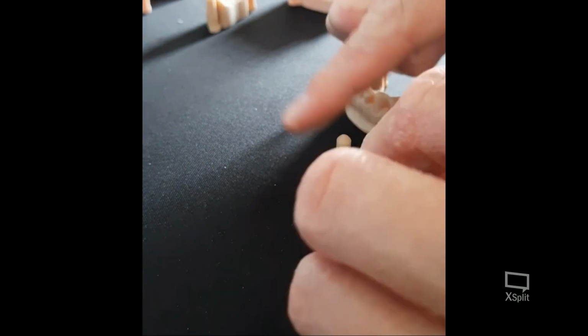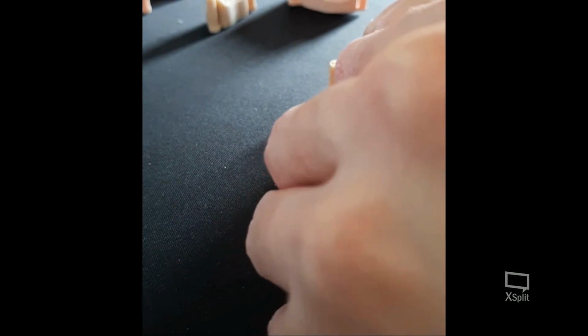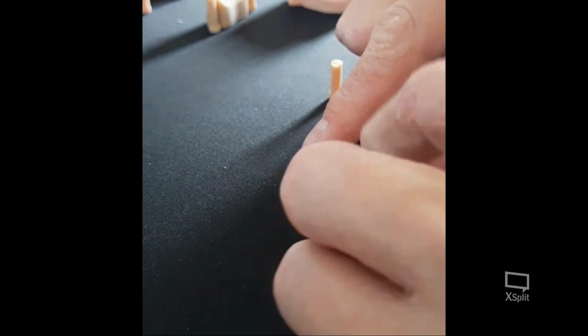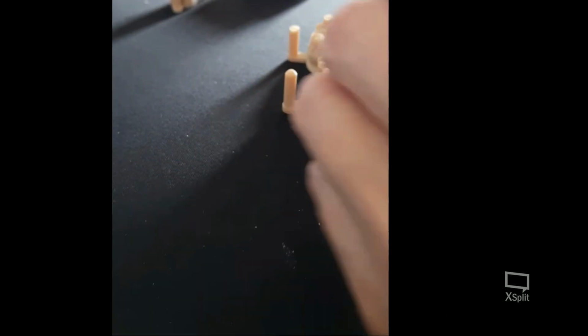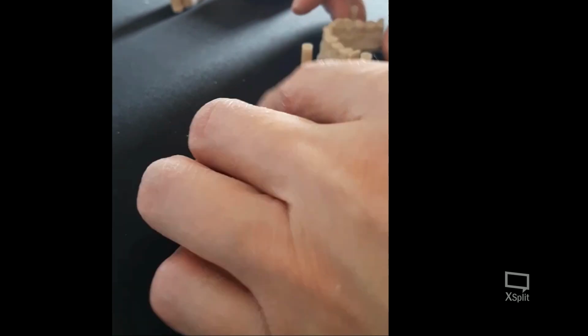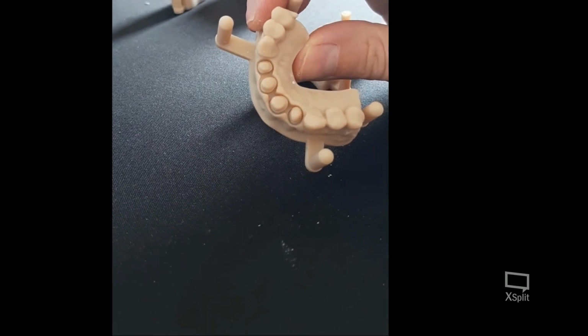Okay, this is just an example of another bridge that I designed a few days ago. This is a design of a 4-element bridge of the frontal teeth. Let me insert the last die inside the model. It's a very small die.